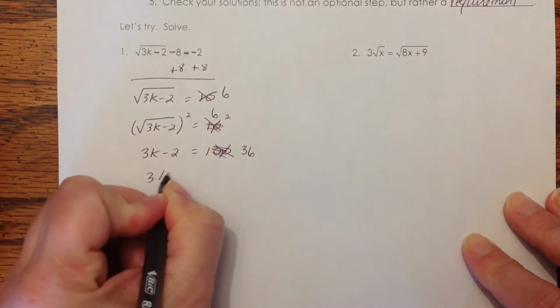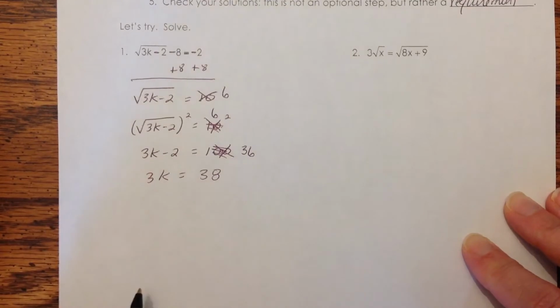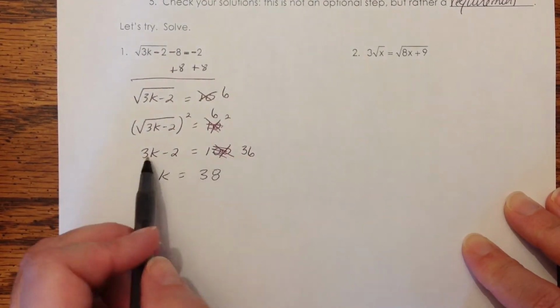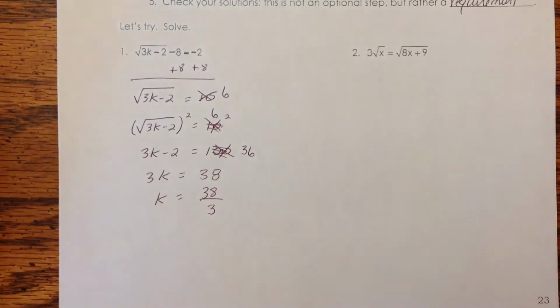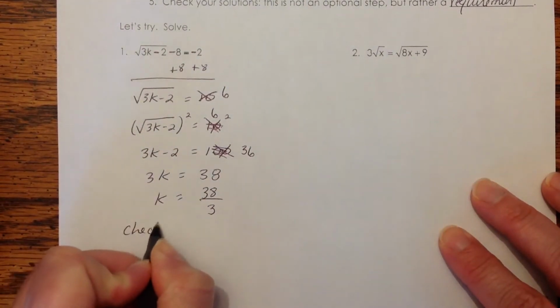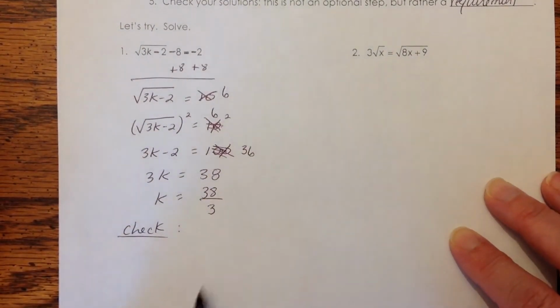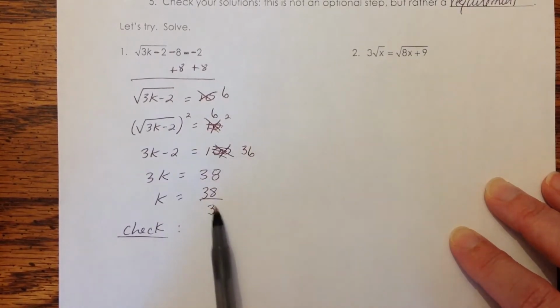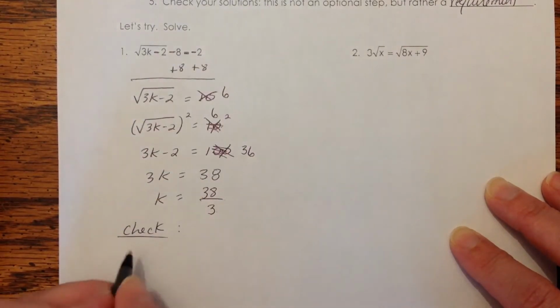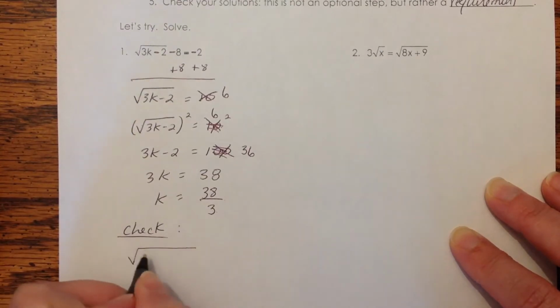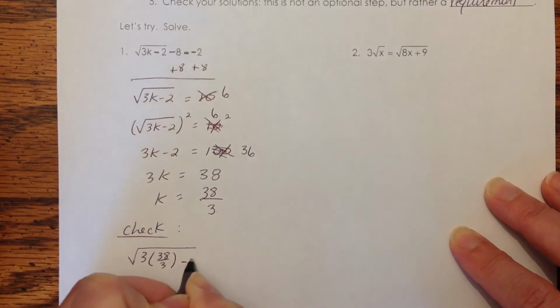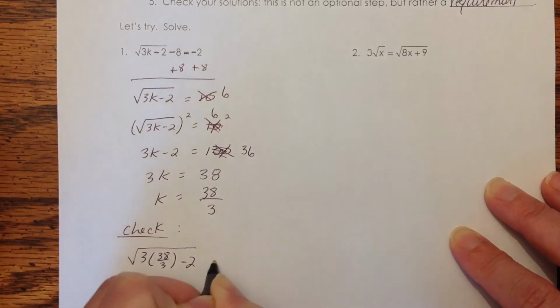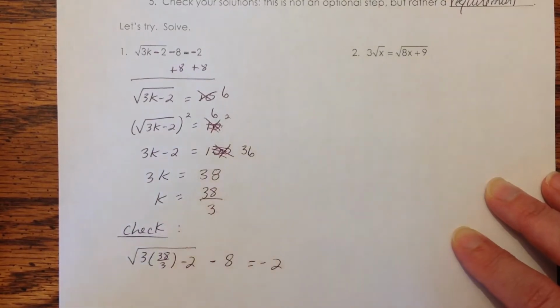So now we have 3k equals 38. When we add over our 2, we're solving a simple linear equation. We divide by 3 and get 38 thirds. Now you have to check your answer. What do we mean by that? We mean you must replace k with this fraction and see if it works. So you're going to take the square root of 3 times 38 thirds minus 2, and then minus 8 equals negative 2.